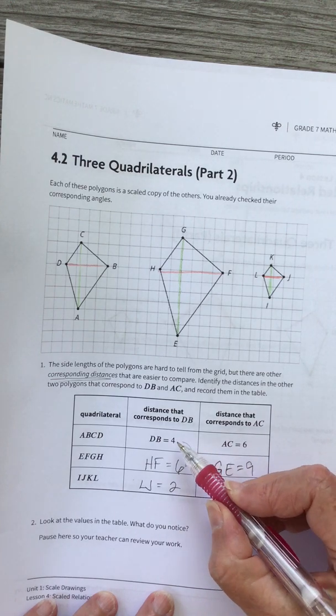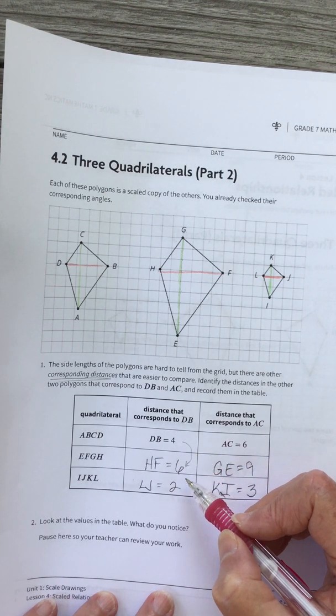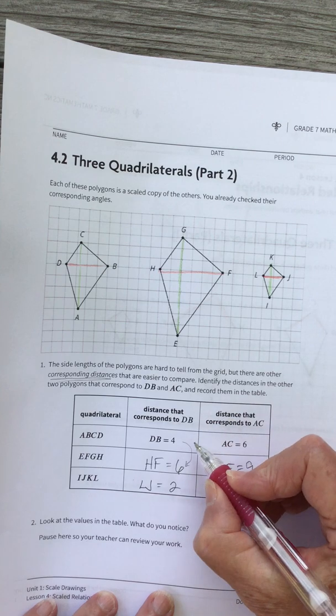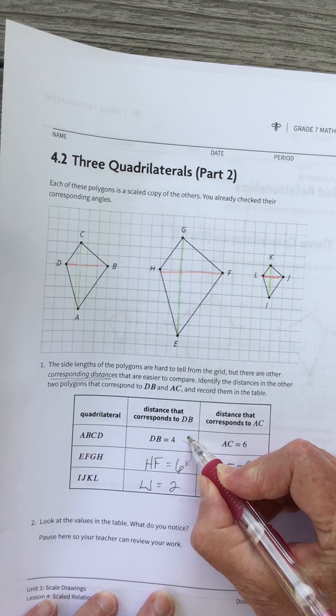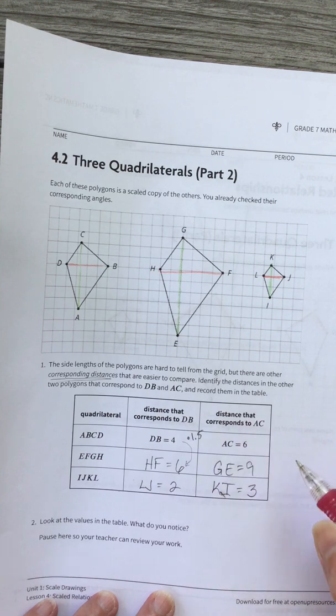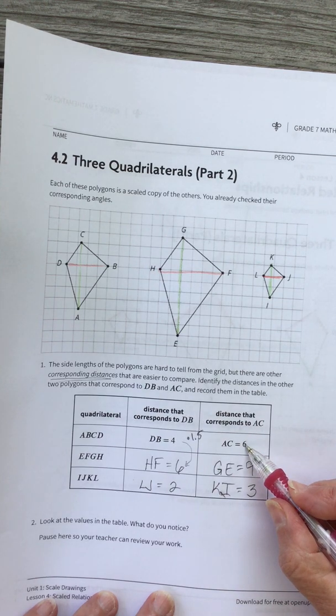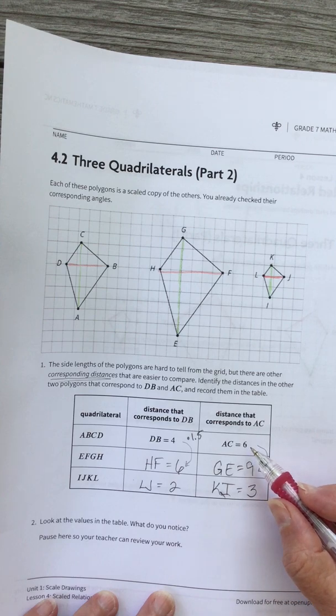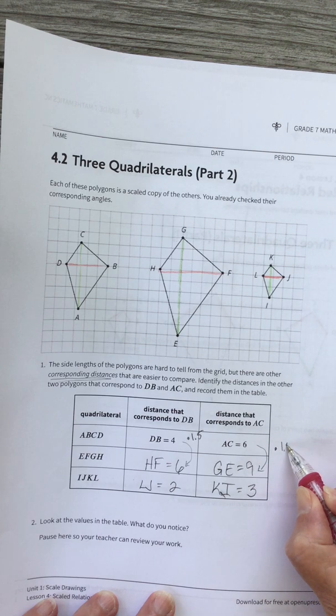4 to 6. 4 times what is 6? 4 times 1.5. All right, let's test it. What if we took 6 and multiplied it by 1.5? 6 times 1.5. 6 times 1 is 6. Half of 6 is 3. Yes, it is. That's times 1.5.